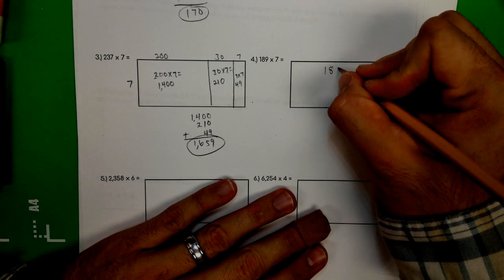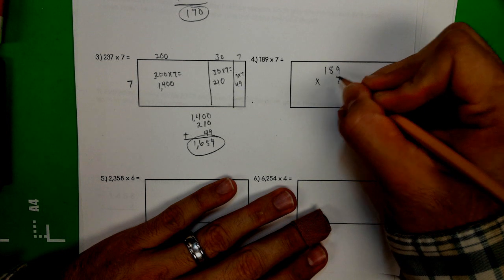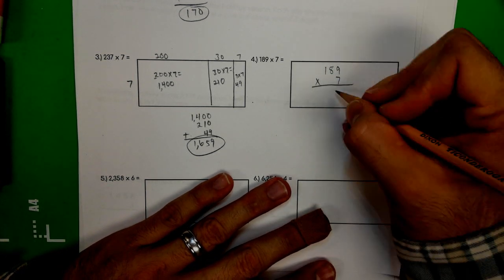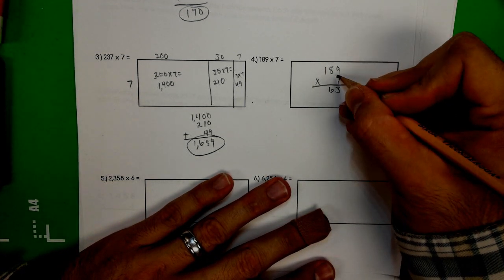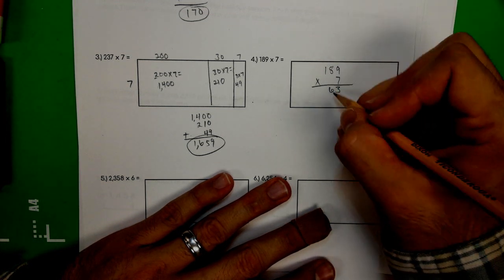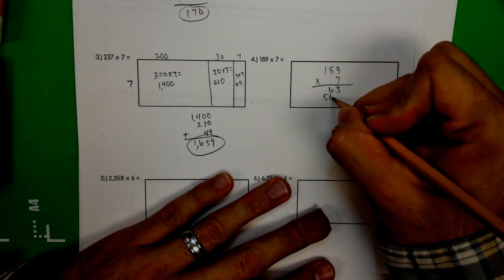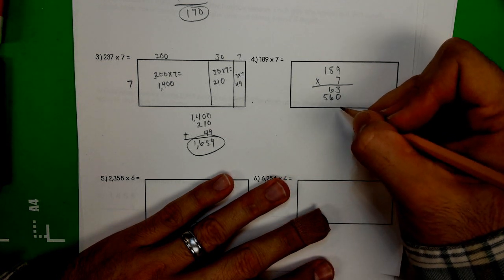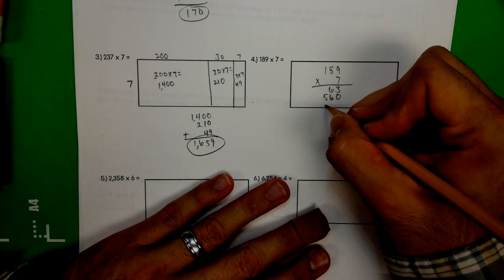Over to partial product. 189 times 7. 9 times 7 is 63. 80 times 7: 8 times 7 is 56, there's one zero in 80, one zero in my answer. 100 times 7 is 700.